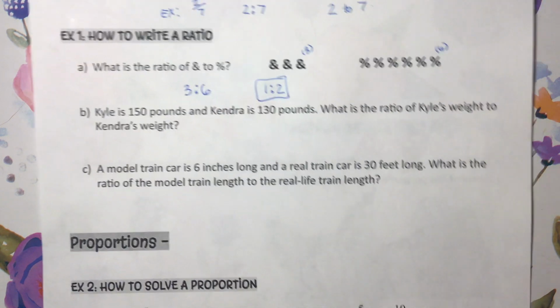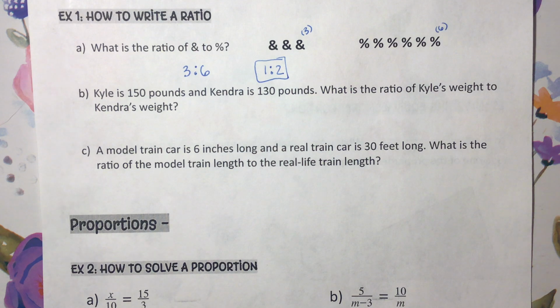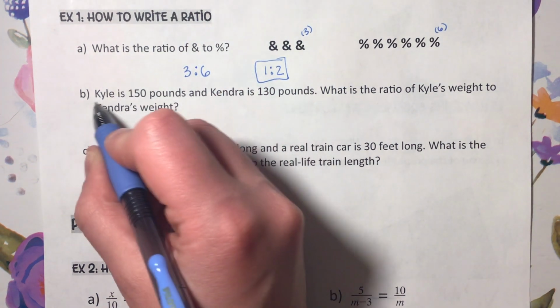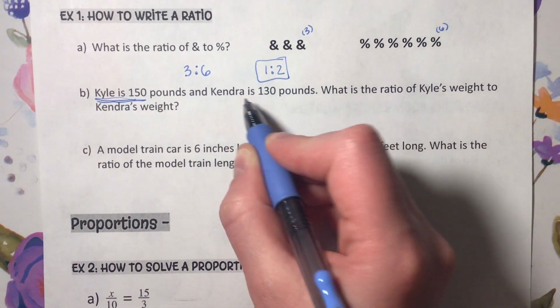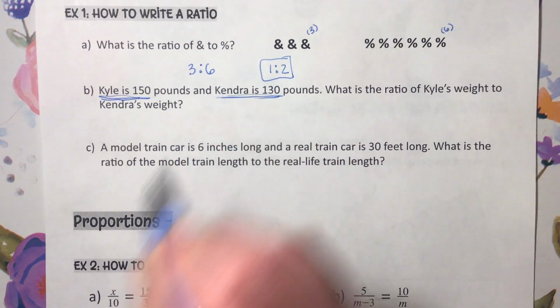We have another example. It says Kyle is 150 pounds and Kendra is 130 pounds. What is the ratio of Kyle's weight to Kendra's weight? All right, so Kyle is 150, Kendra is 130.